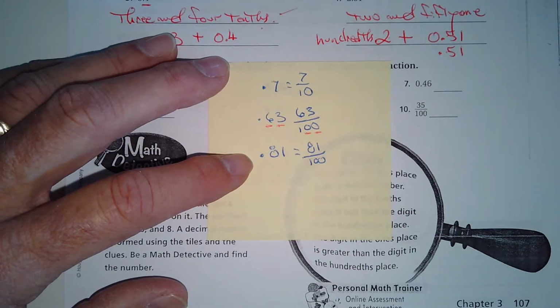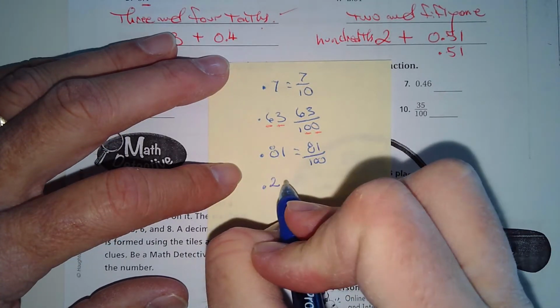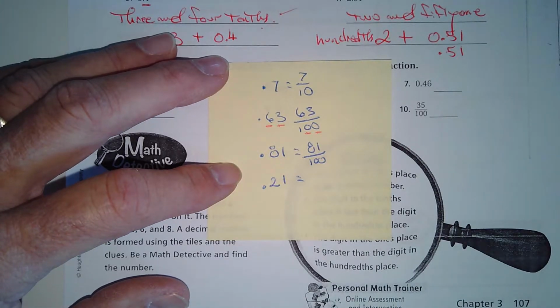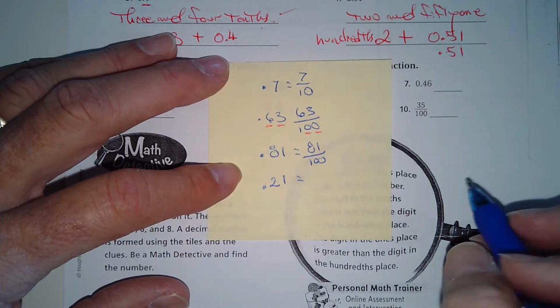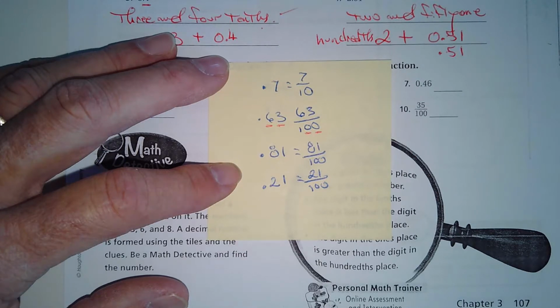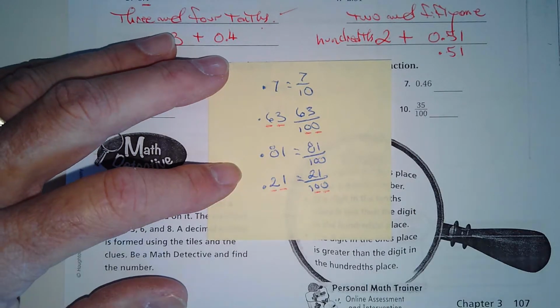All right. What if I had a decimal of 0.21? What would that be in a fraction? Mr. Clifton. 21 over 100. And again, I'm pointing out to you, we've got 2 digits here, 2 zeros, it's over 100.